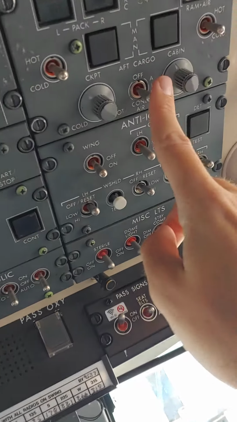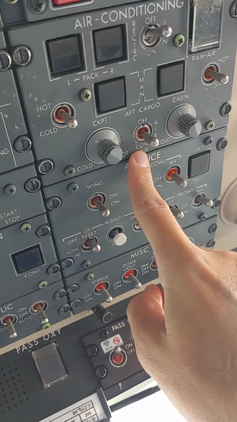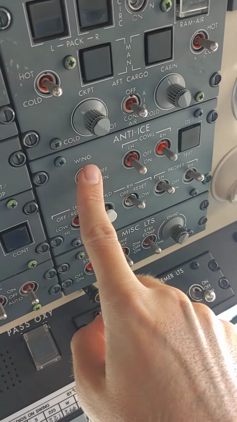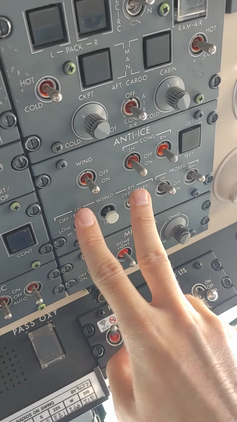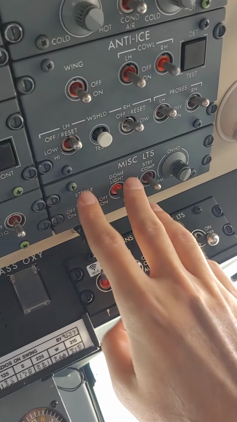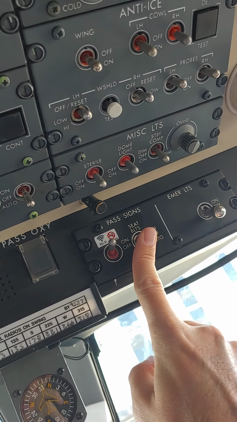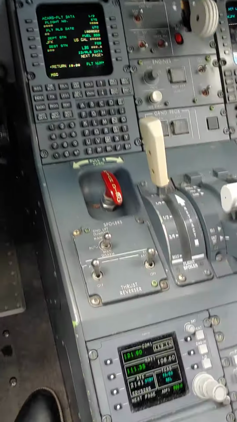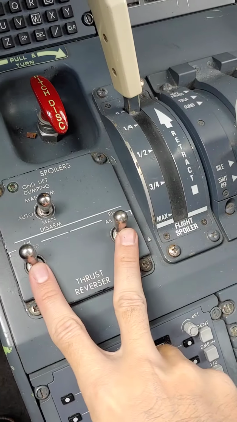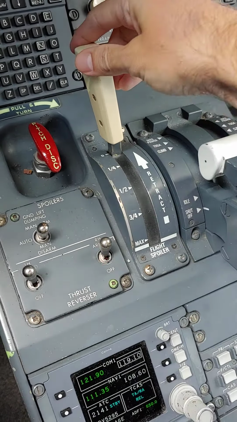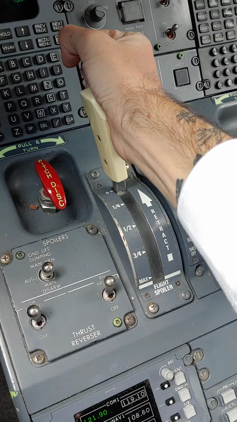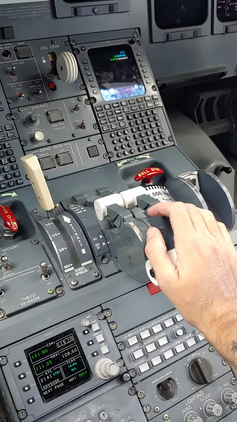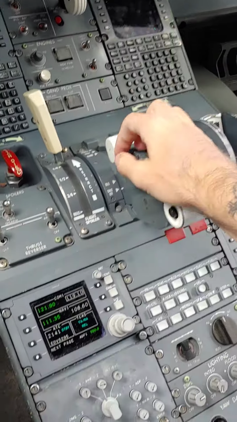And the cargo has a heater on there, which is off right now because it's not cold today. And here's all their anti-ice stuff for keeping the ice off the wings and off the engine cowling and off the windshield and off the probes. More lights, seatbelt sign. Back down here, thrust reversers. Spoiler, this is when you want to slow down, you can pull this thing out. Throttles, thrust levers for engine power.